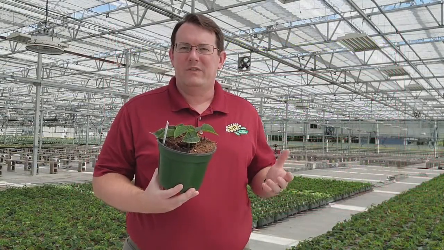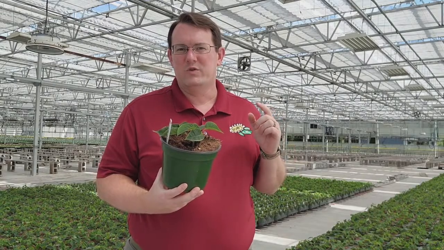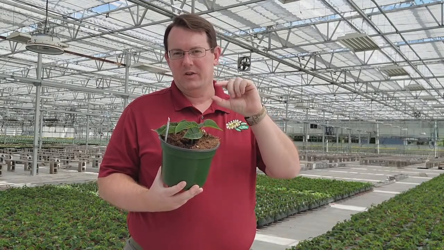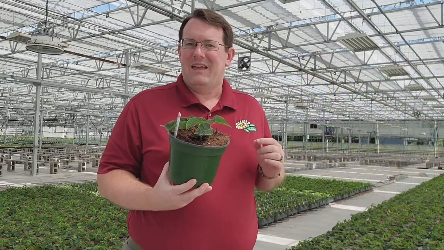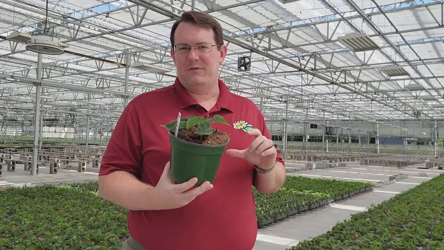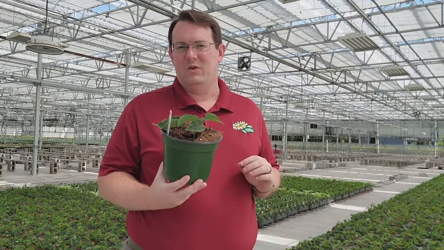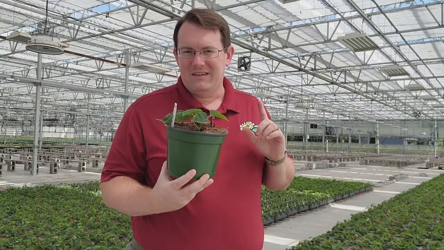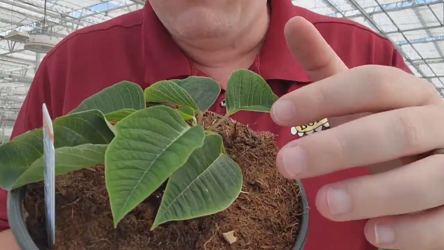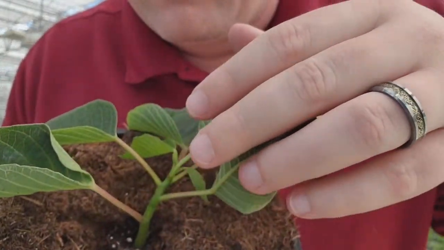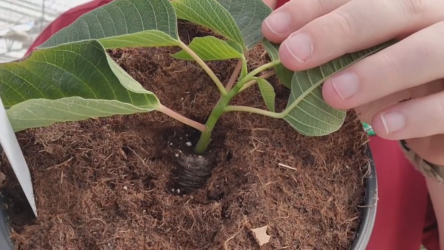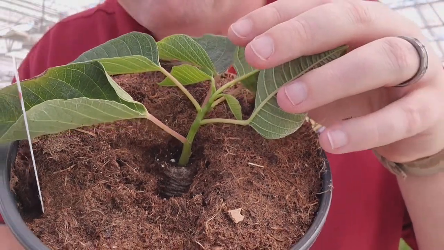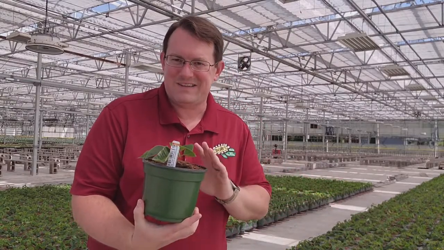The last time we saw these poinsettias, they were just being stuck in a little starter plug of soil to grow roots. Now that plug is large enough that it has been transplanted into a finished container. I'm going to get a little bit closer to the camera, but if I pull the leaves back, you can see that original plug of soil down in the middle there. So these have quite a little ways to go.